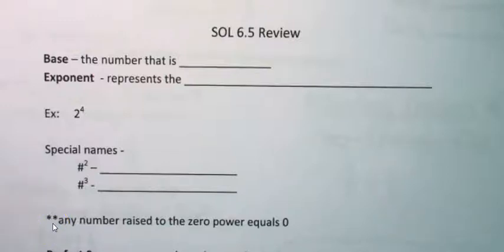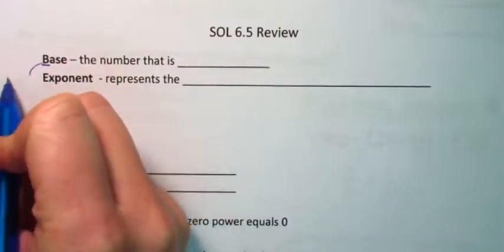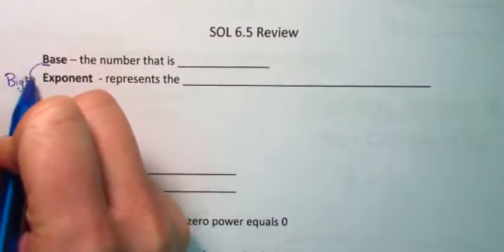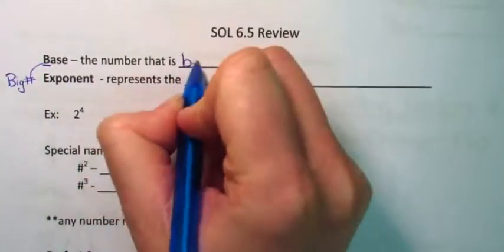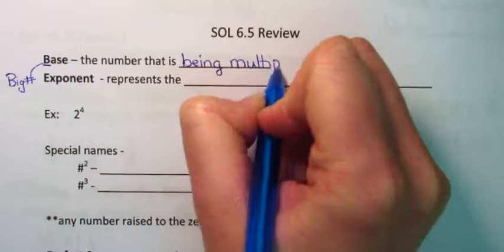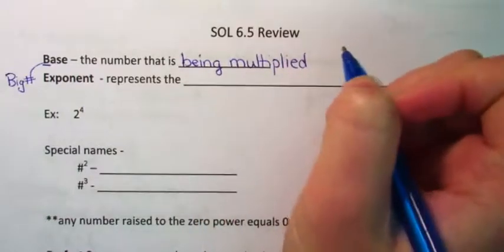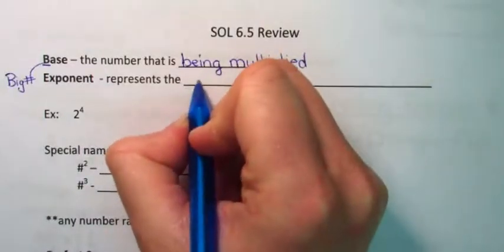Today we will be looking at SOL 6.5 review, which deals with our base and our exponent. Now if you remember, the base is the big number. When we have our base and our exponent, the base can make you think of the big number, but it's also the number that is being multiplied. Whereas the exponent represents the number of times to multiply.